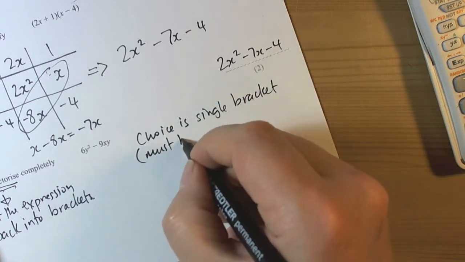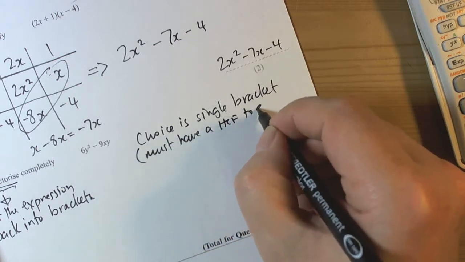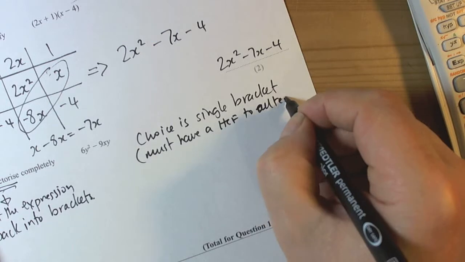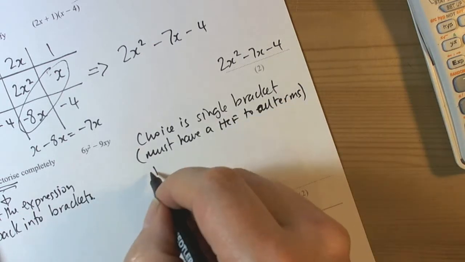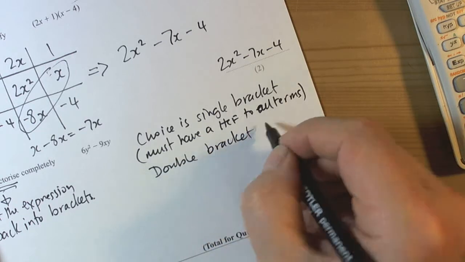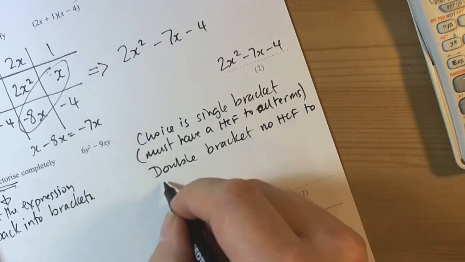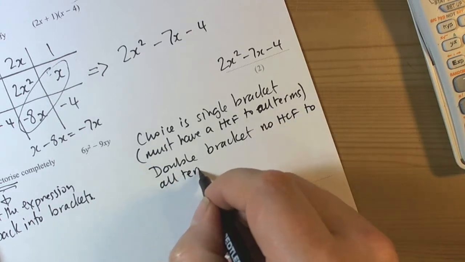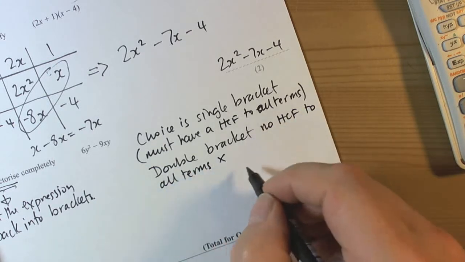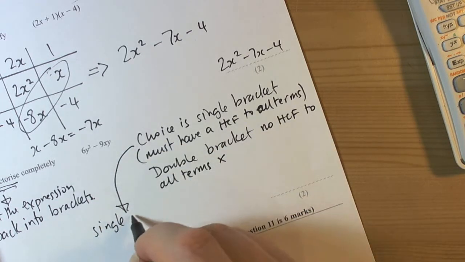So for a single bracket, you must have a highest common factor to all terms. Double bracket, no highest common factor to all terms. Well, in this case we don't, so our choice is single bracket.